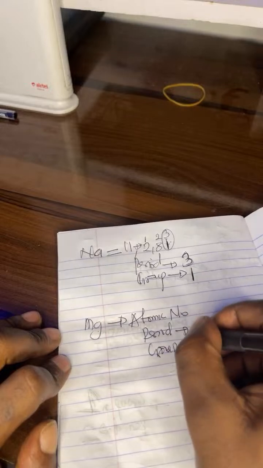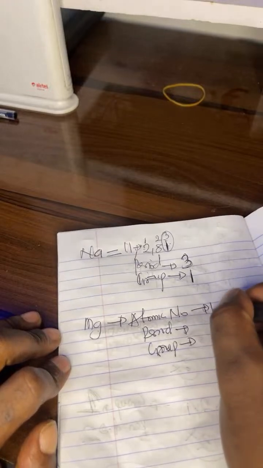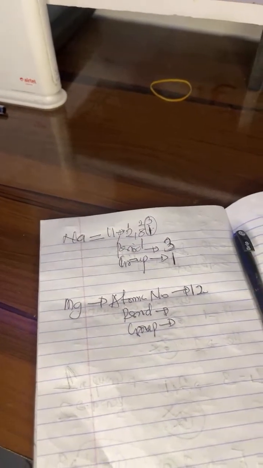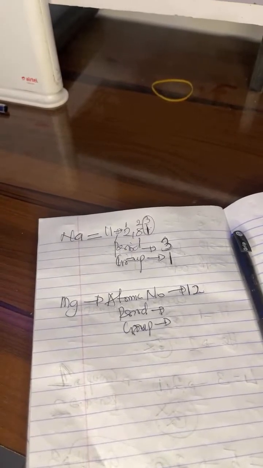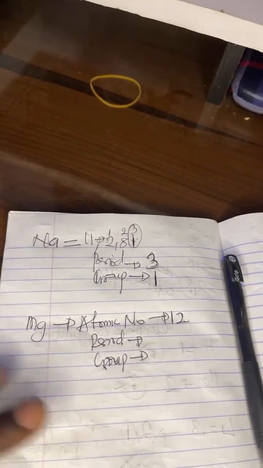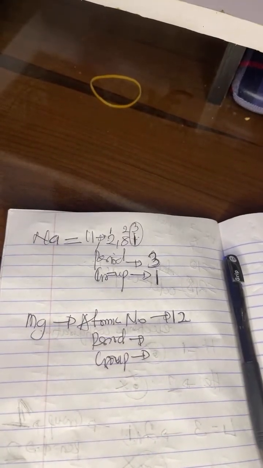The atomic number is 12. From there, tell me the period and group. I'm waiting.